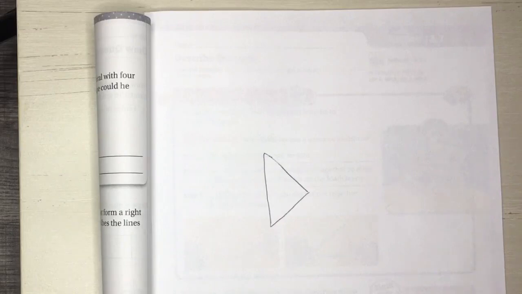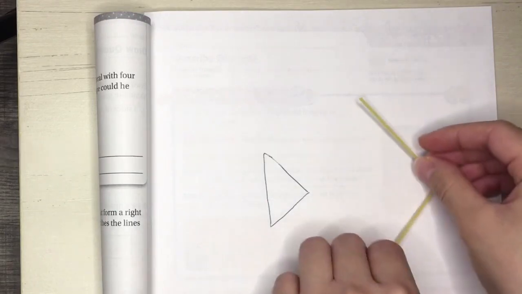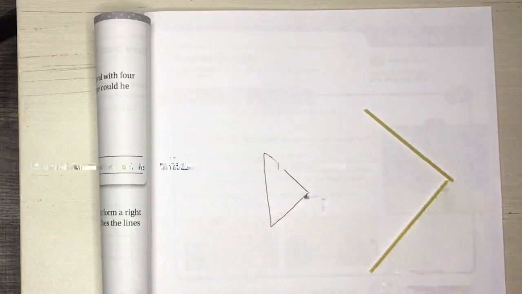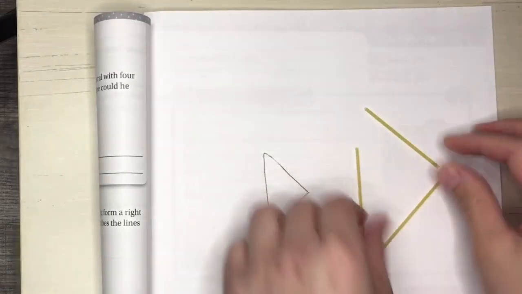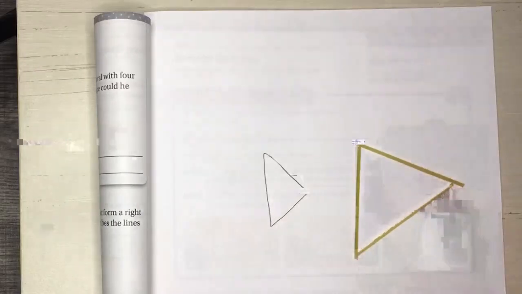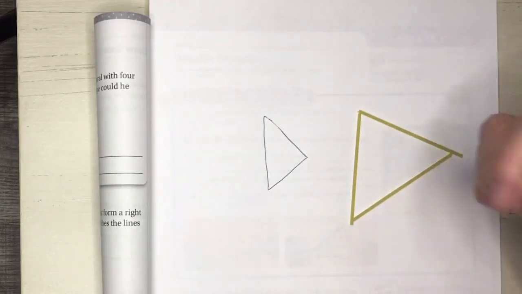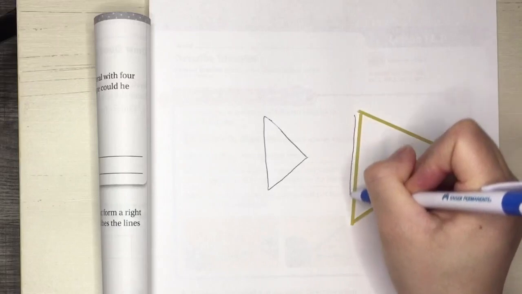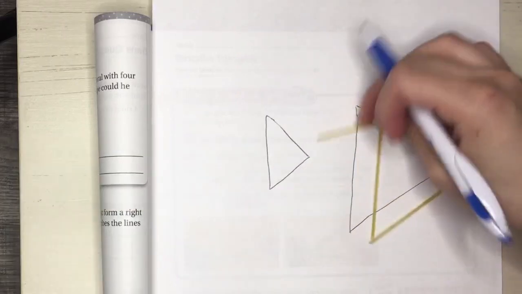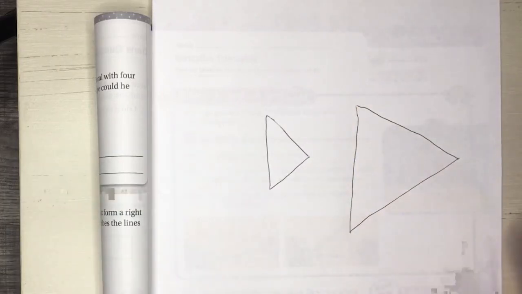Alright. Now I'm going to try to grab a few different pieces. Try to make another triangle. That makes a triangle. I'm going to draw that out. Alright. I think I'm going to try my strip of paper.